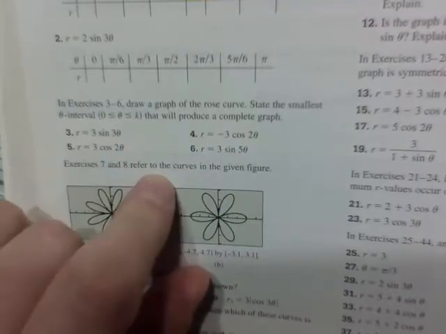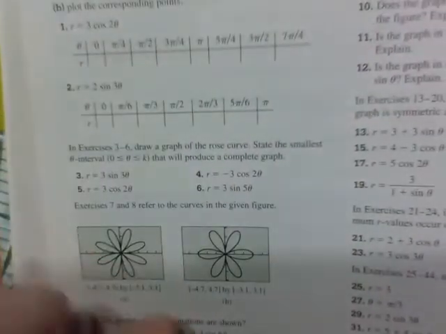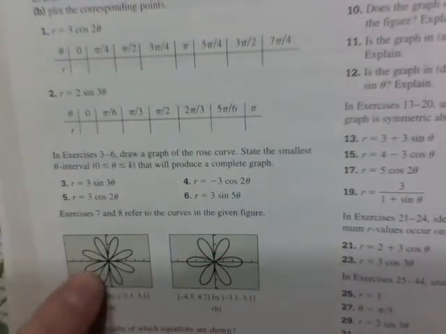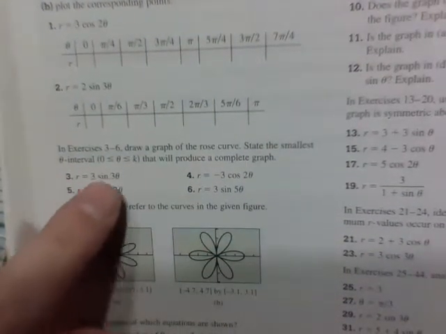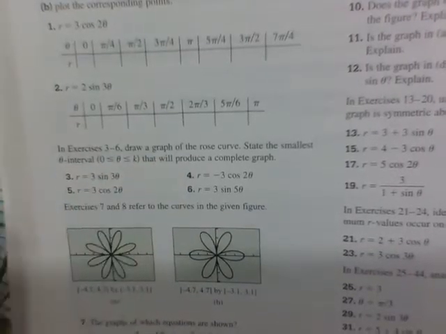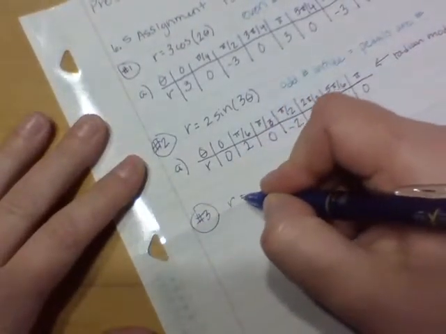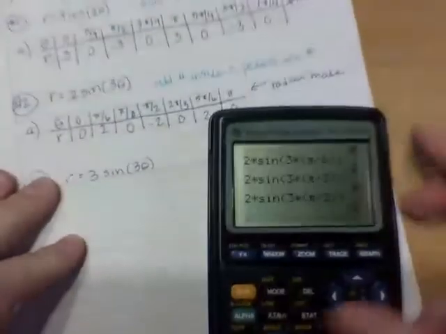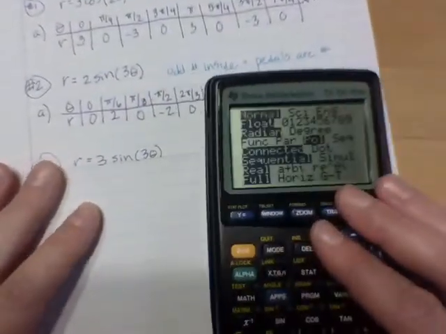So not all of these, for instance, need 0 to pi. Or 0 to basically 2 pi. So it doesn't always need an entire rotation of the unit circle in order to make the entire graph. So in that case, we're going to see what interval between 0 and something will actually produce this graph. So number 3, we're looking at r equals 3 sine of 3 theta. And so if we want to graph this, remember that you need to be in polar mode.